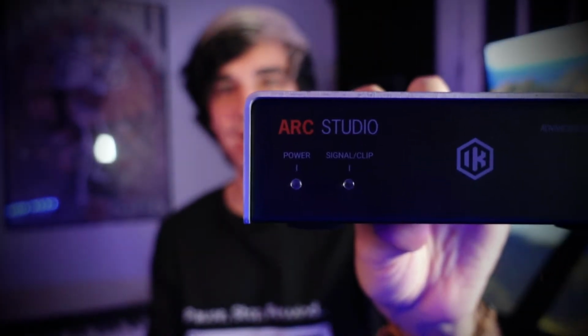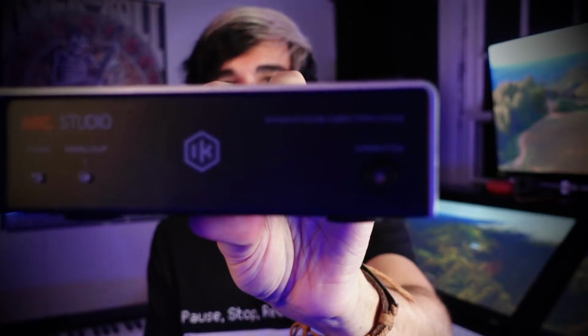Now on the front here, we have a power and signal clip LED, and then we also have a correction button. What's cool about the correction button is that if you don't want to use this, you can just press the button and it turns this unit off. So it just becomes a pass-through for the audio. It's really cool. We don't have to use any software at all to engage or disengage this box, okay?